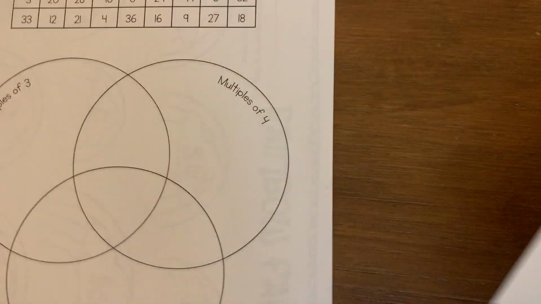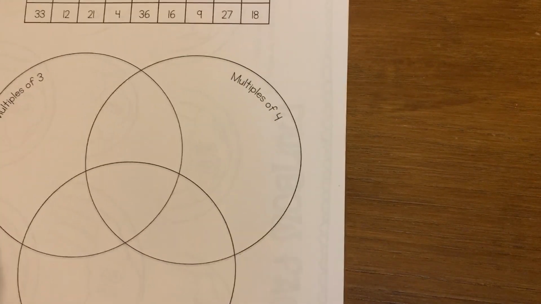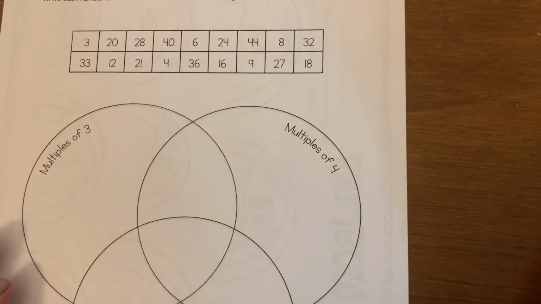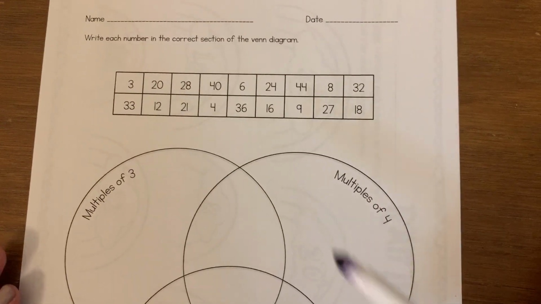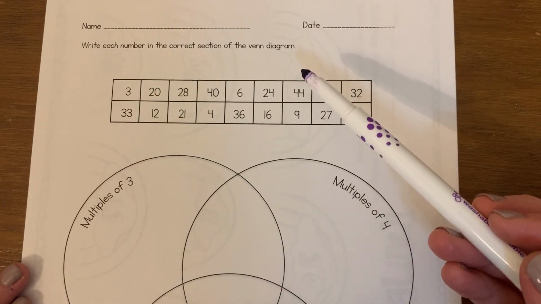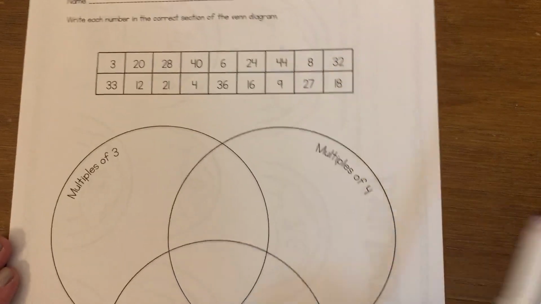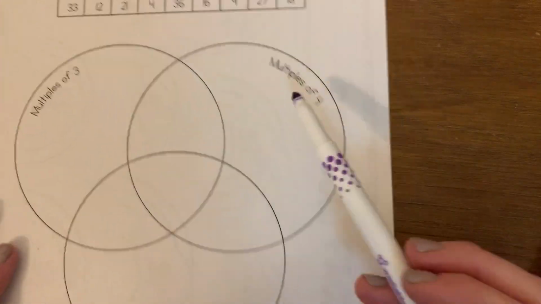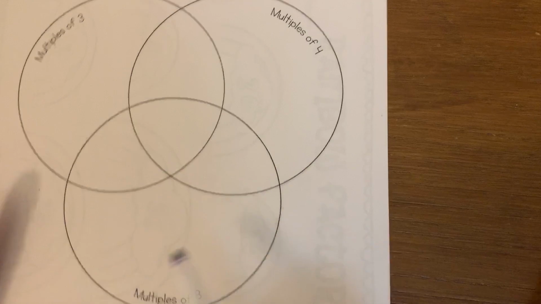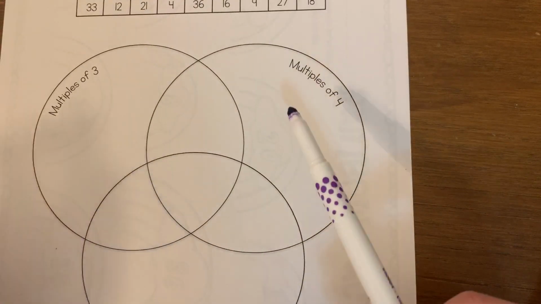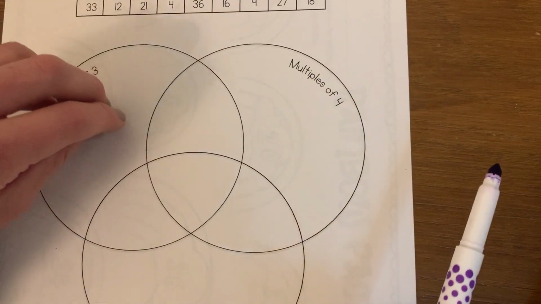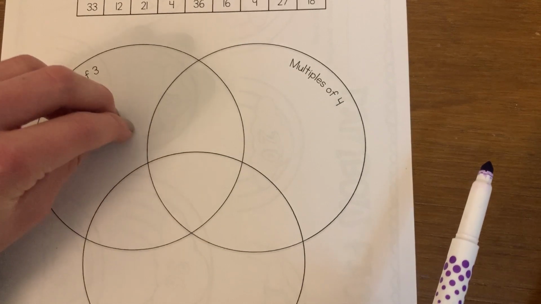So keeping this chart handy, we're going to go ahead and look at this Venn diagram now. And so our directions are to write each number in the correct section of the Venn diagram. So we're looking for multiples of 3, multiples of 4, and multiples of 8. So how this Venn diagram works is all the numbers that are only multiples of 3 will go here.